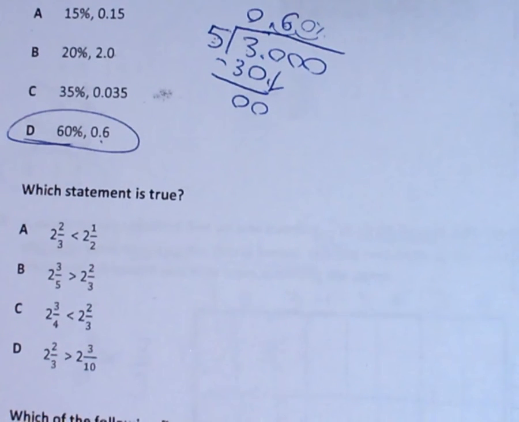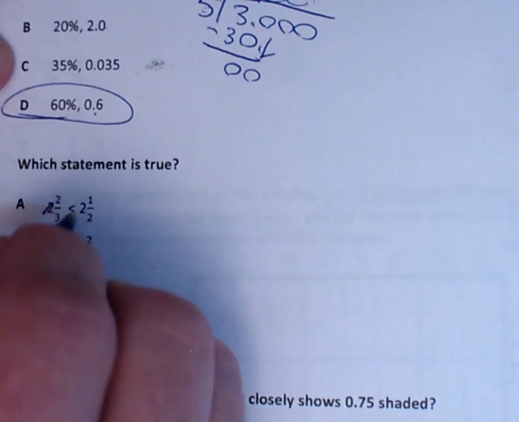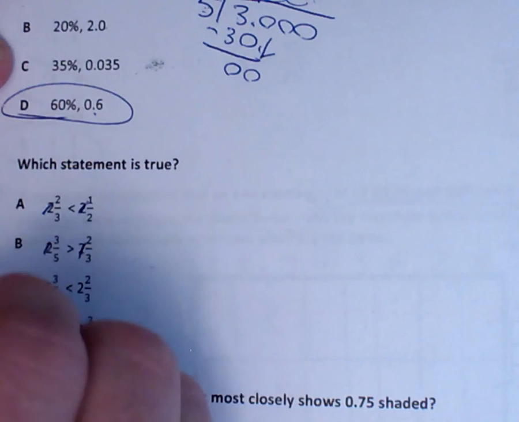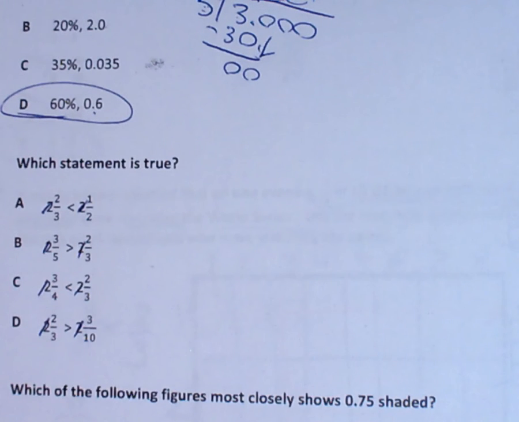Now it says which statement is true. If you'll look at these, you'll notice every single one of them has a whole number of 2. Well, comparing 2 against 2 doesn't matter. I mean, 2 is 2. It's not greater than or less than. All right, so we can ignore those. If you want to put a little line through them, go for it. Get rid of them. They're done. All right, it's all about the fractions. If the whole numbers don't matter, then you look at the fractions.